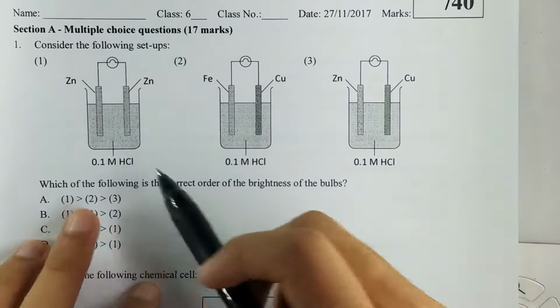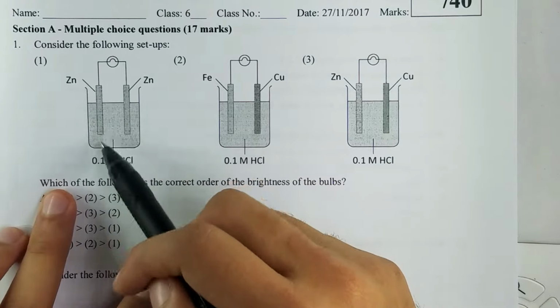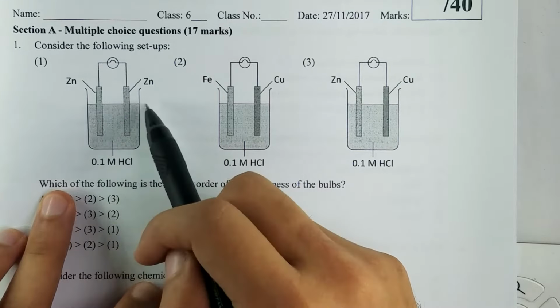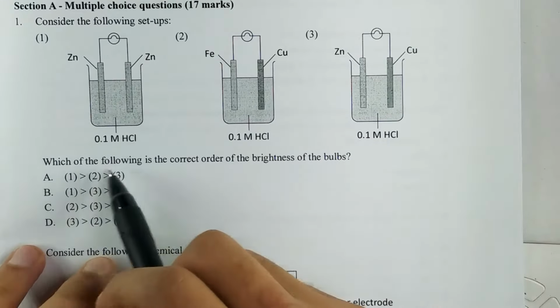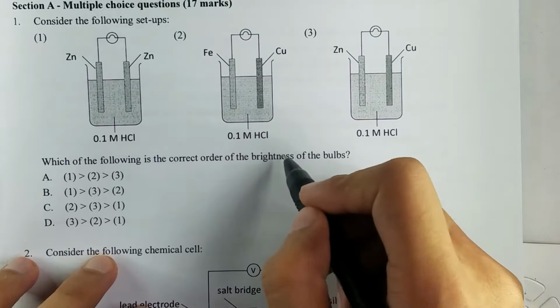Now we have 3 setups. The main difference is the rods they're using, the metal rods. So we have zinc, iron, copper, and zinc, copper. So the first question is, which of the following is the correct order of brightness?